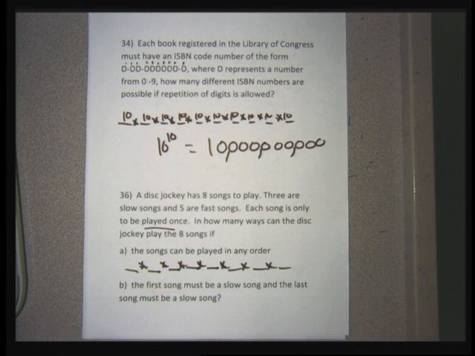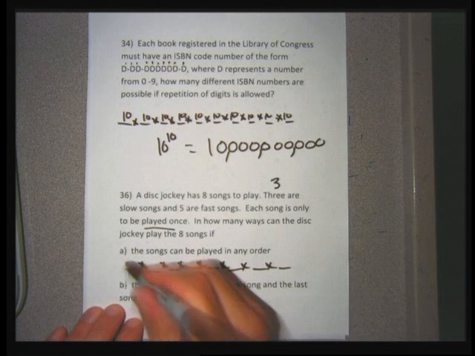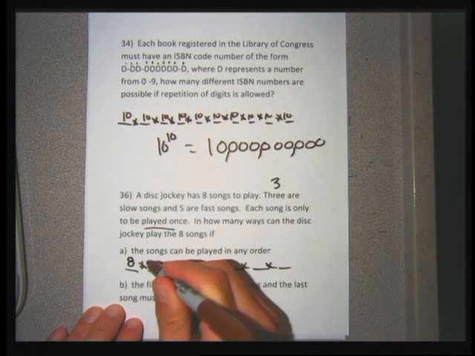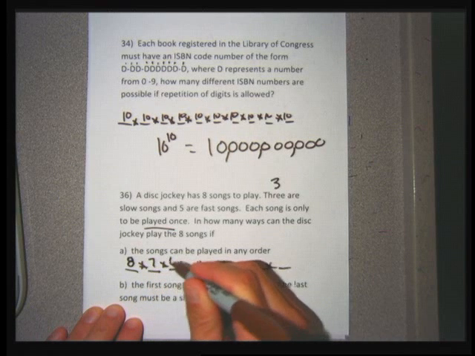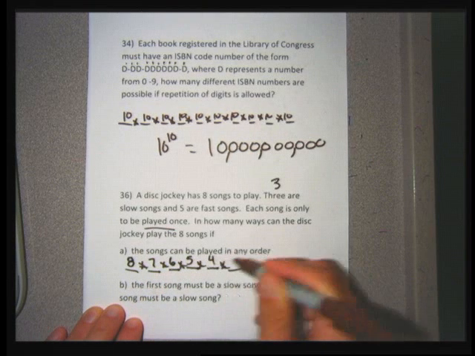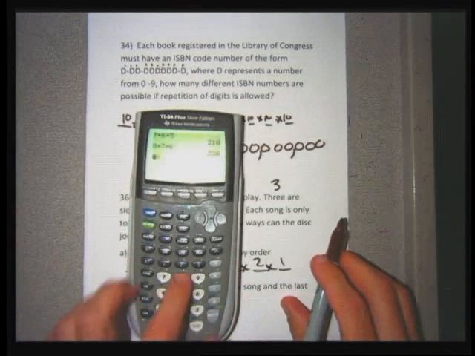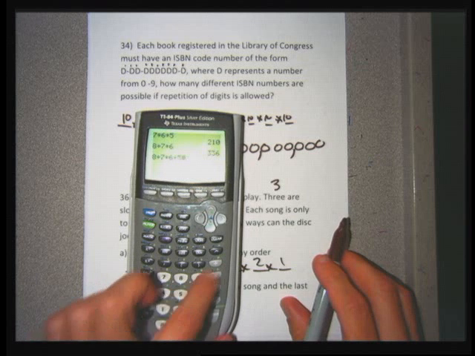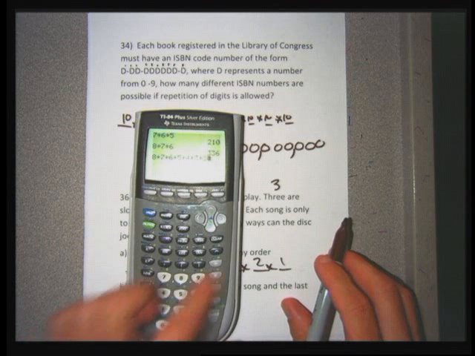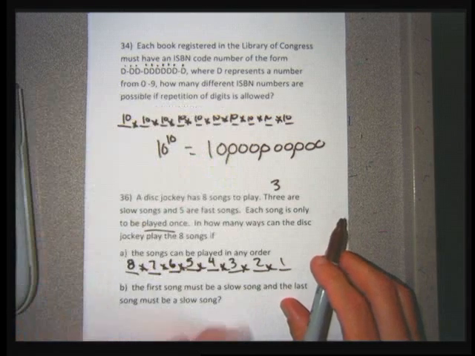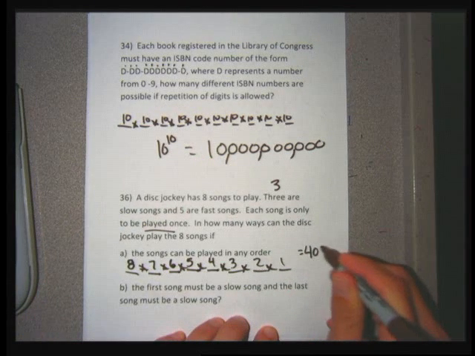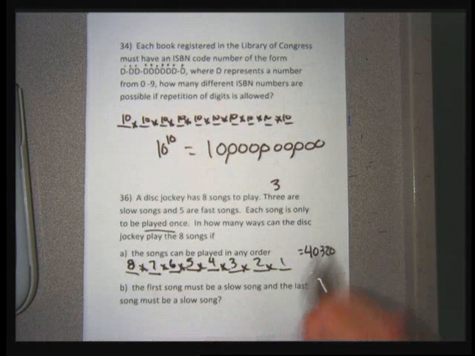There are 5 fast and 3 slow songs. Part A doesn't make any differentiation between fast and slow songs. He just needs to play the 8 songs in any order. So for the first song, there's 8 songs to choose from. For the second, there's 7, and then 6, and then 5, and then 4, and then 3, then 2, and then 1. So I'm going to go 8 times 7 times 6 times 5 times 4 times 3 times 2 times 1. And without any restrictions, there are 40,320 orders that he can play the 8 songs in.